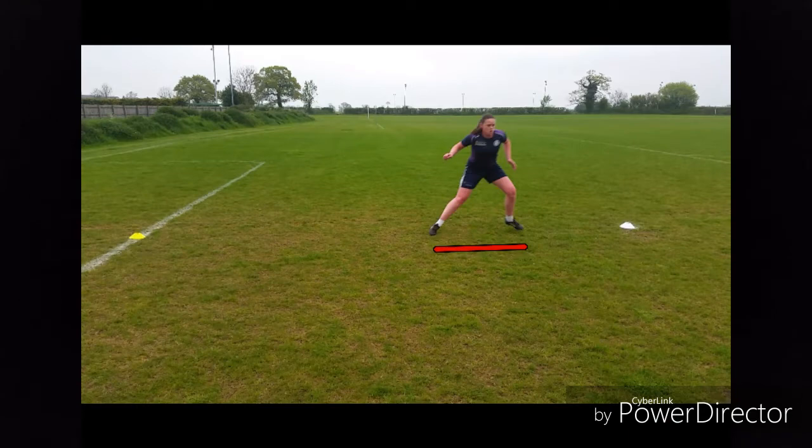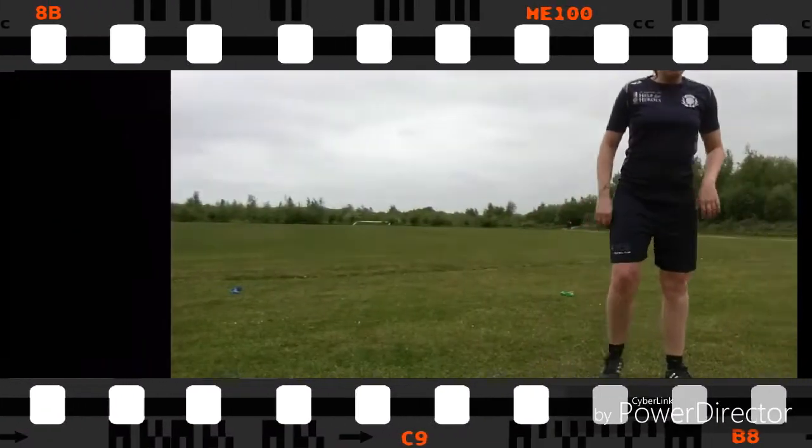This still image highlights the width of the base of support during the lateral shuffle. As you can see here, the base is very wide, whereas my centre of mass is very high. This results in energy wastage, and I am having to work harder to generate forces and correct this pattern throughout the shuffle.